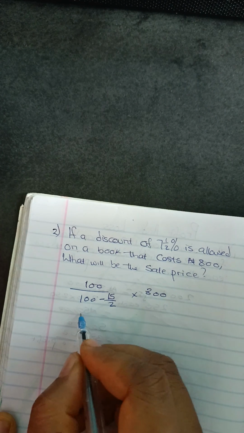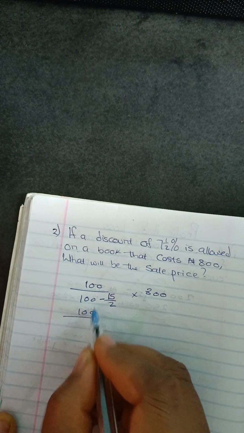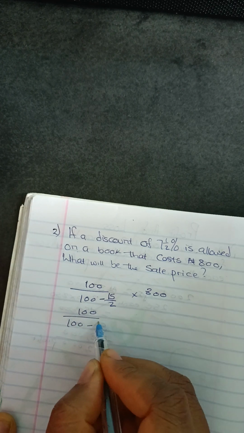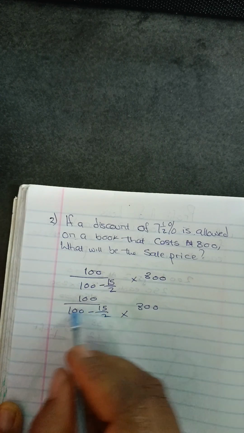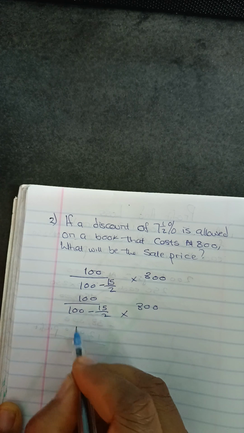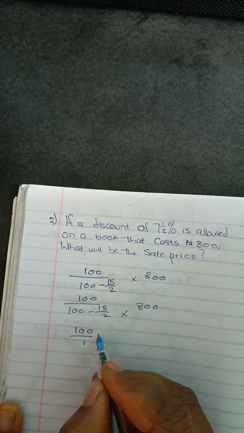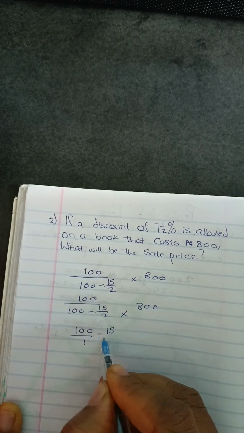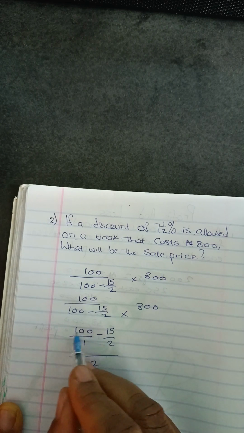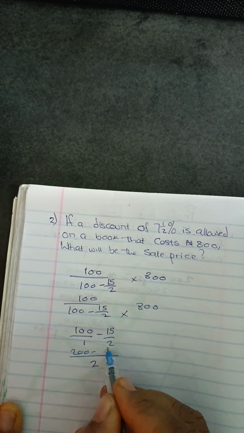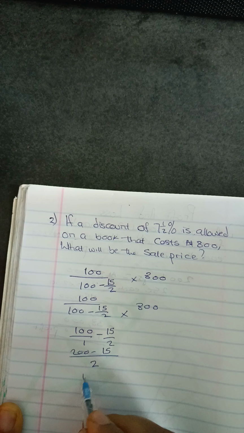So this is what we do. We have 100 over 100 minus this. Let's solve this, 15 over 2 times 800. So let's just solve this fraction. 100 over 1 minus 15 over 2. The LCM is what? 2. 2 times 100, 200, minus 1 times 15, 15. 200 minus 15, 185 over 2.